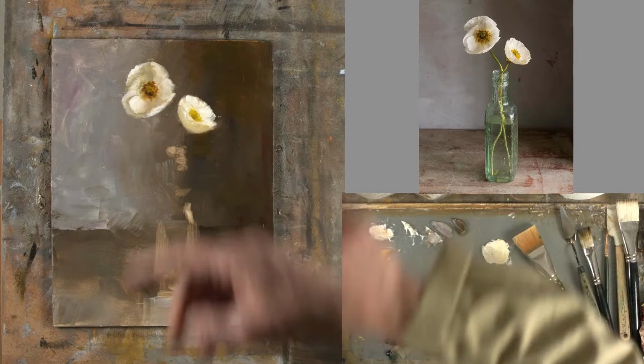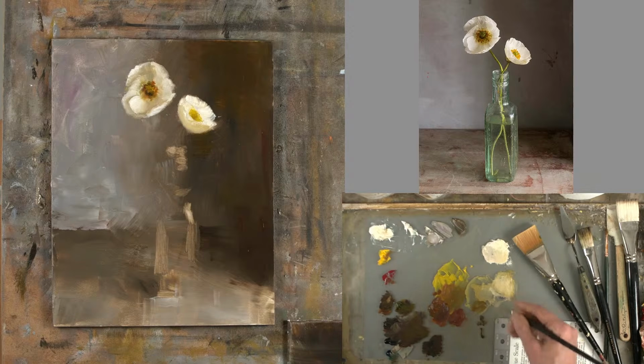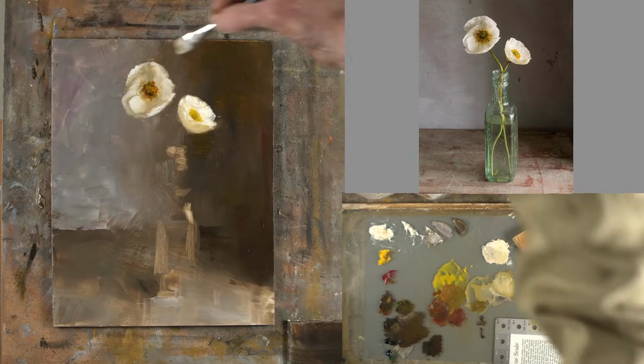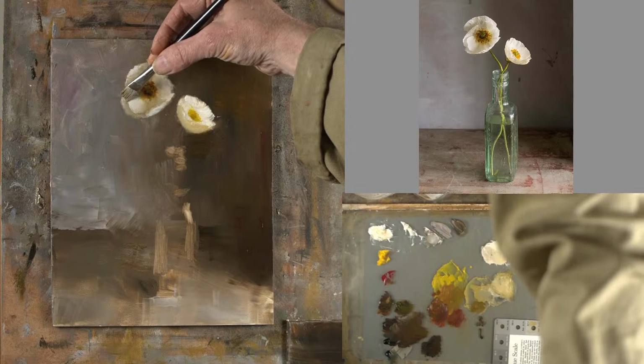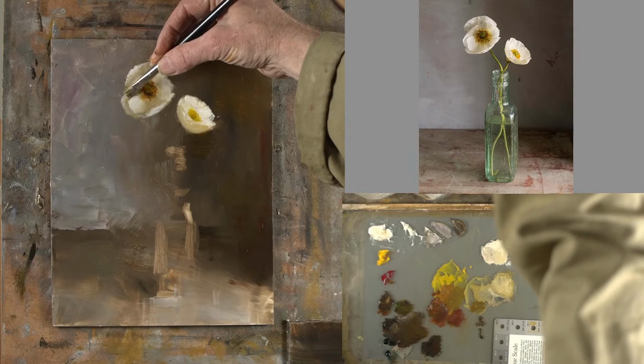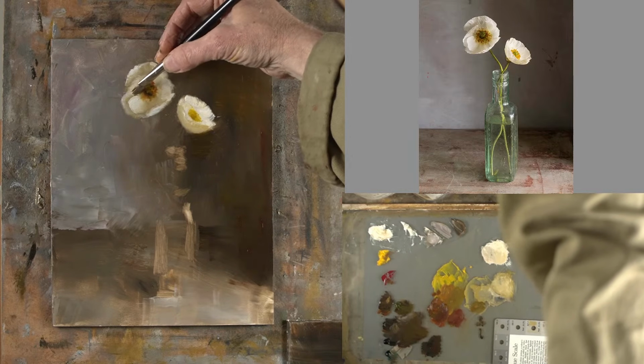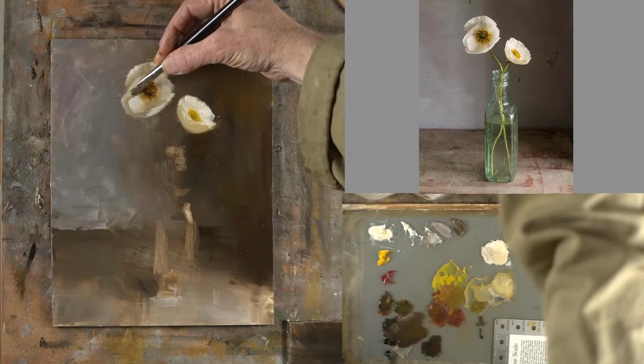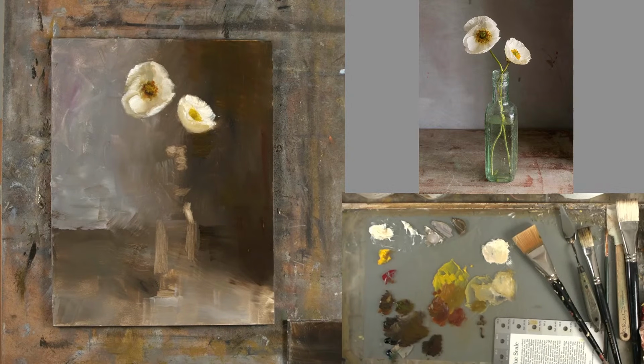Something's wrong here. Maybe the value of that shadow. Now, as I'm getting through it, if something stands out as being not quite right, I'll try to fix it. It's harder now because I can't use the brush to make the shape, but maybe that value is a bit too low there.